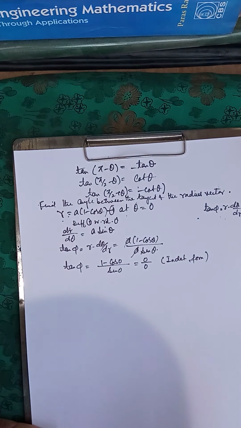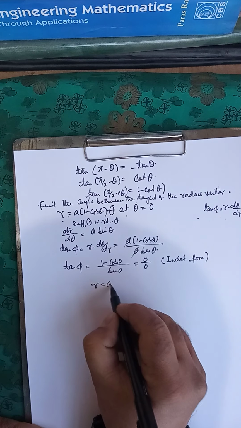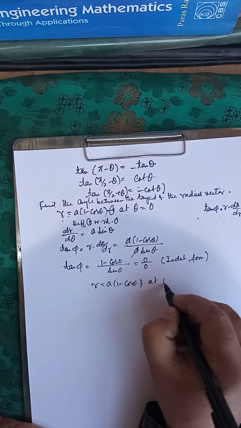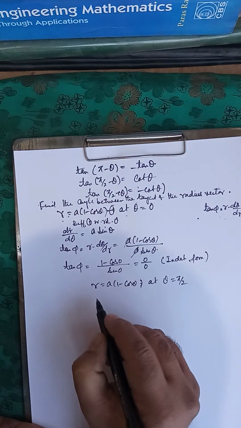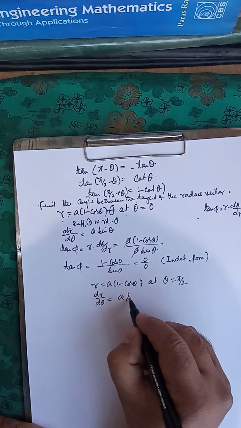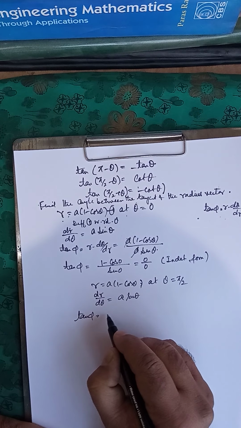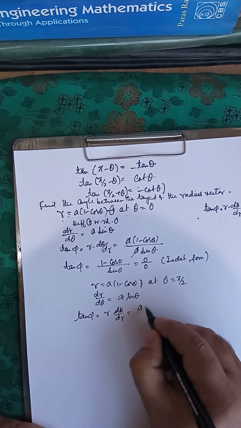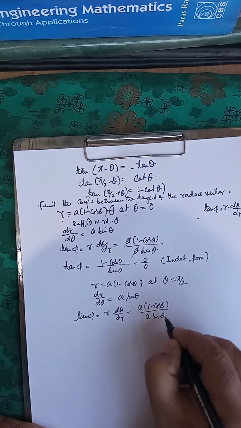If I take the same question, but with 1 minus cos theta at theta equal pi by 2, then dr by d theta is the same, a sine theta. Tan phi is r d theta by dr, which is a(1 minus cos theta) by a sine theta.